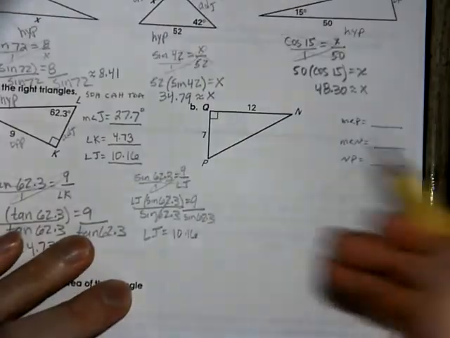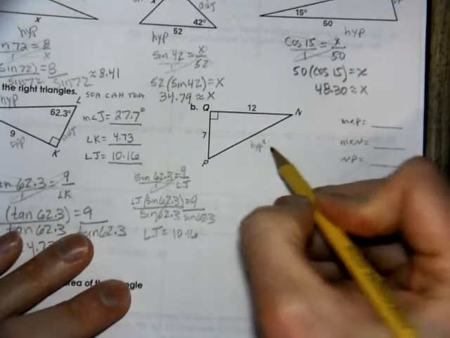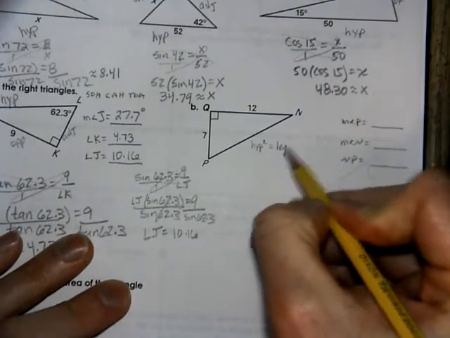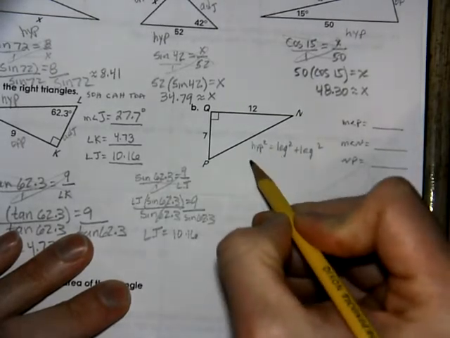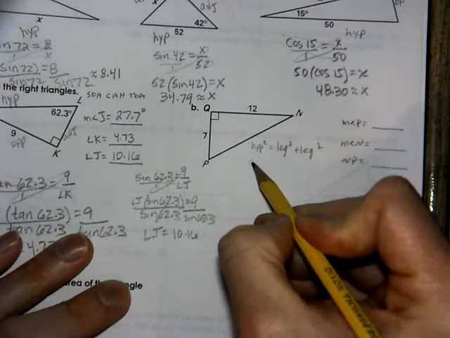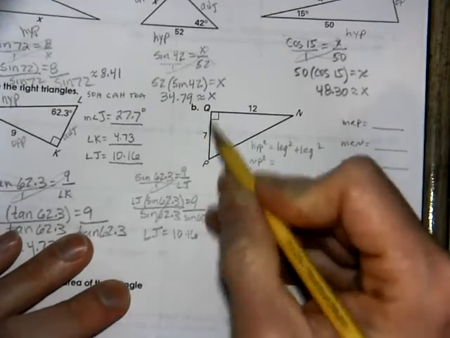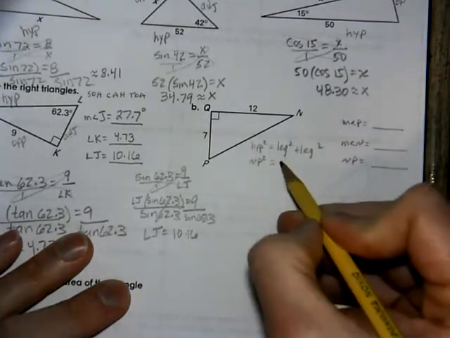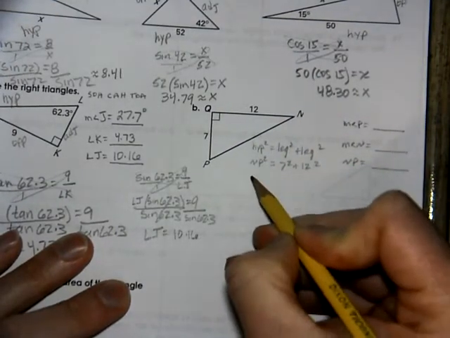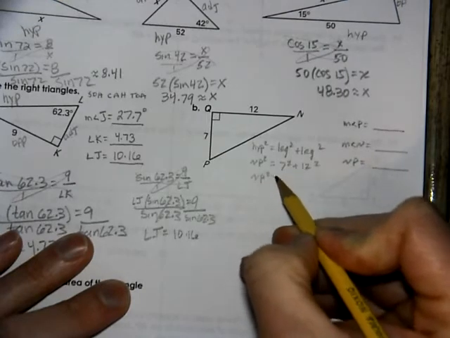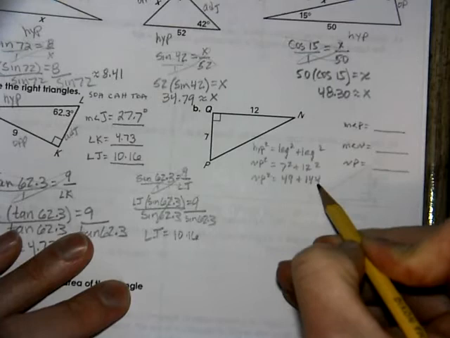If we know two sides already, we can use the concept of hypotenuse squared equals leg squared plus leg squared. We don't know what the hypotenuse is, so NP squared. The legs, which are part of the 90 degrees, are 7 squared and 12 squared. So that's 49 plus 144.